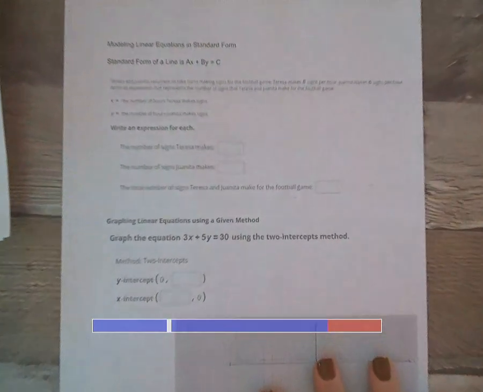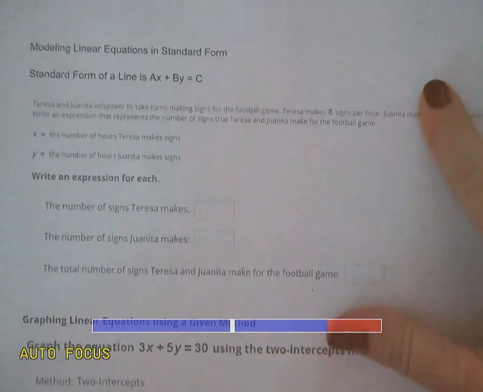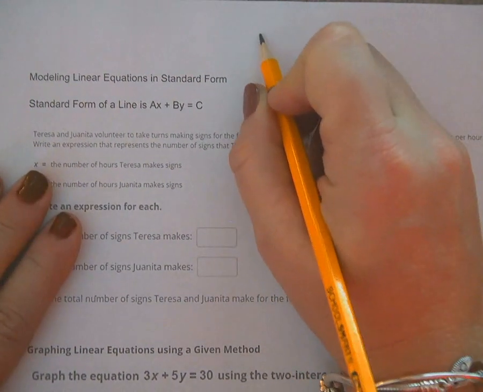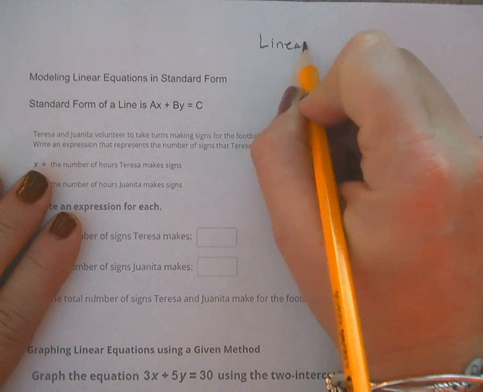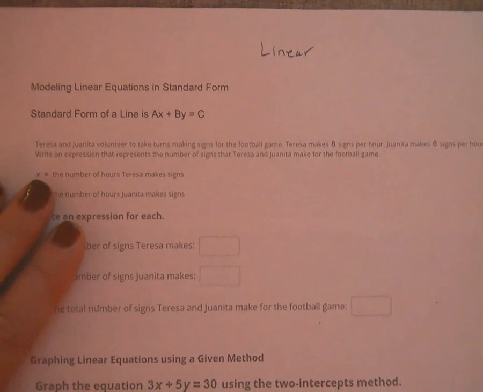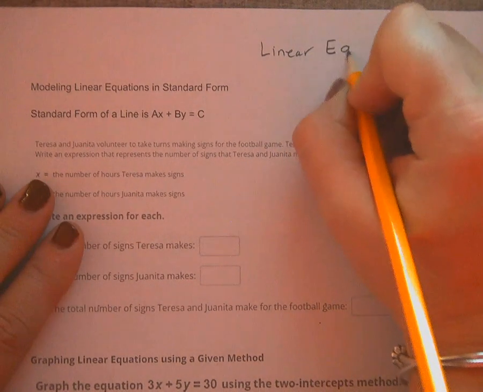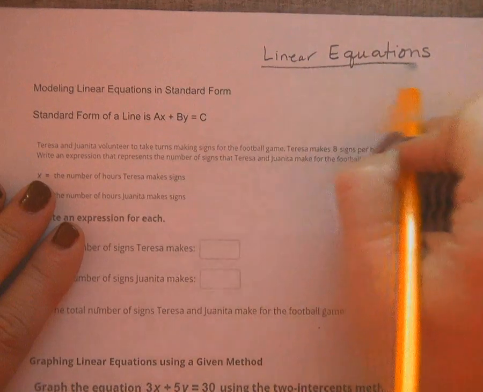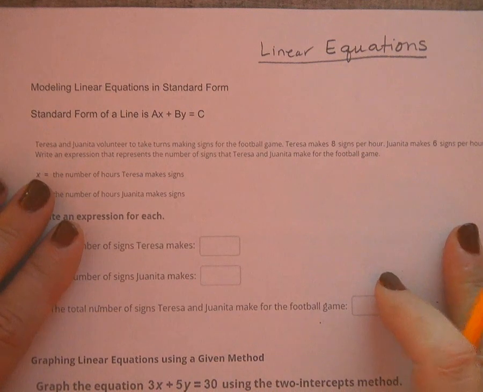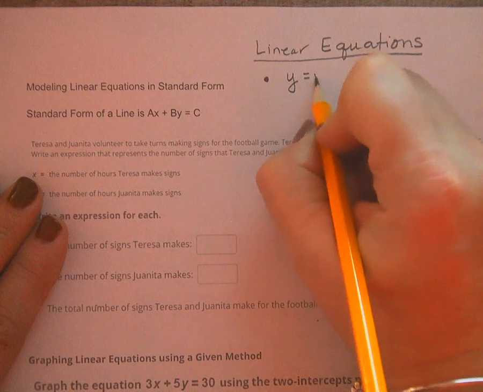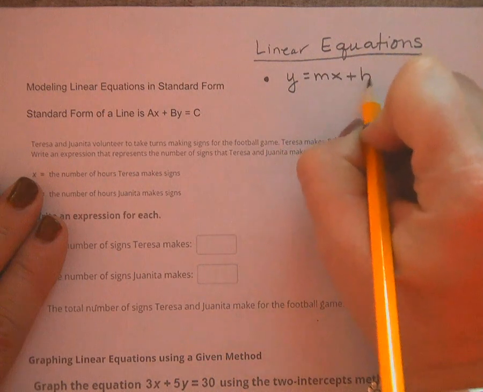Okay, so as a review, I'd like everybody to follow along with me and write these forms on the top here. So we've been talking about linear equations. Okay, we've been talking about linear equations. So we're going to write that title. And in dealing with linear equations, we started out by looking at this form, y equals mx plus b.